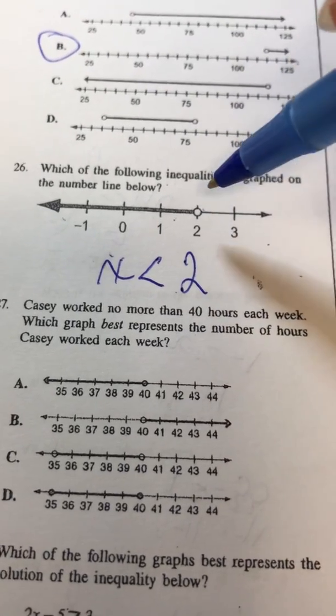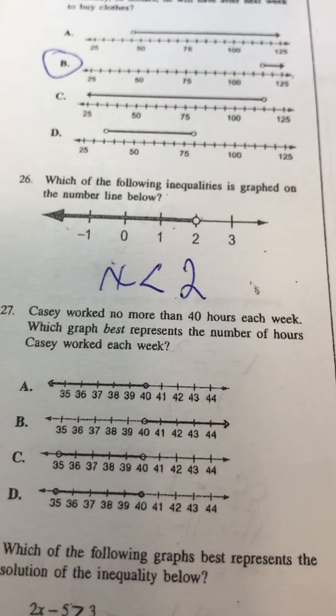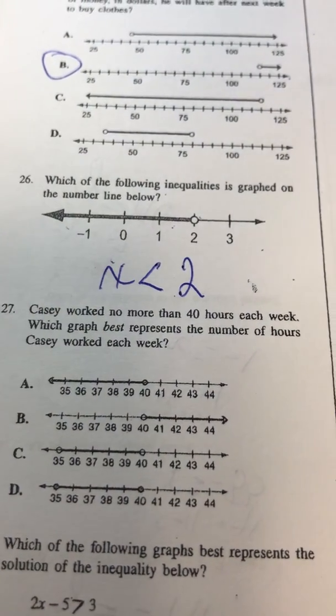Because my circle is open, it's not "or equal to," so that's all we've got. X is less than 2. Questions about 26?